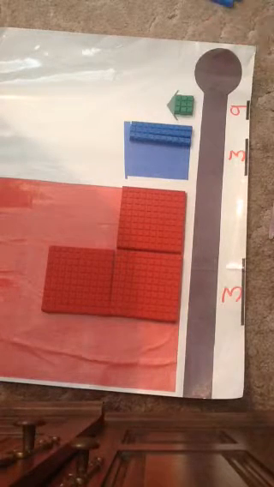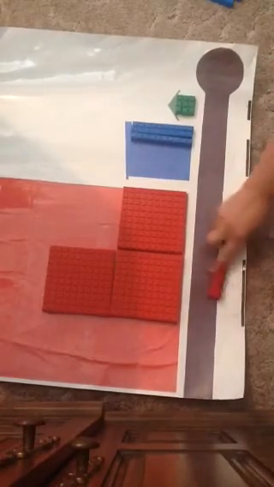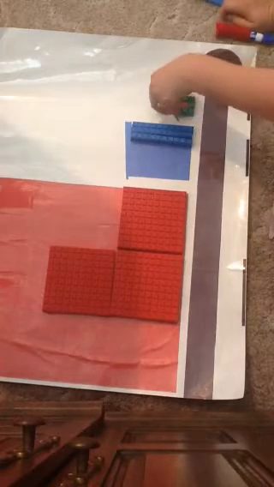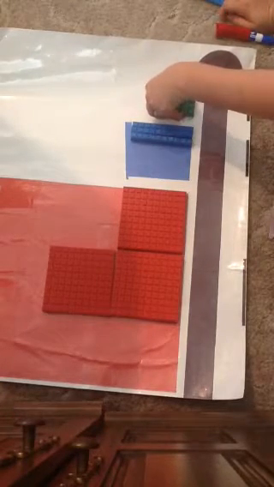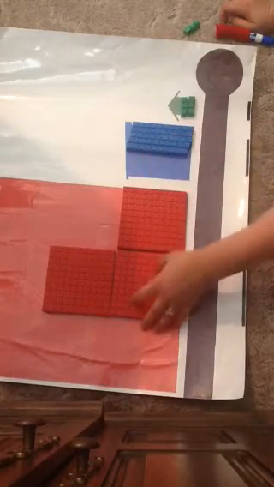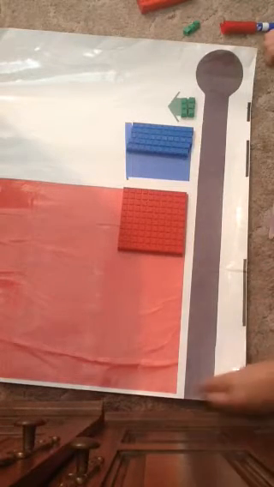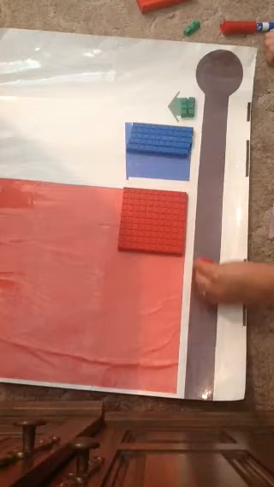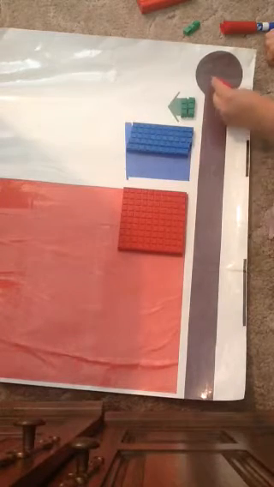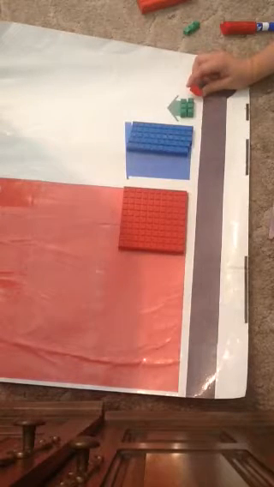Let's try another one, shall we? Here comes our little friend. He'll begin at the greenhouse, as always.